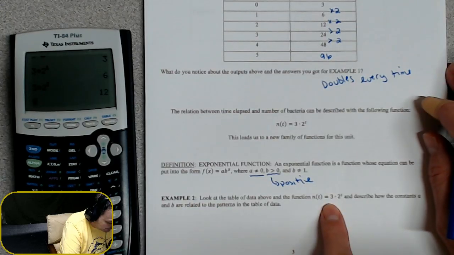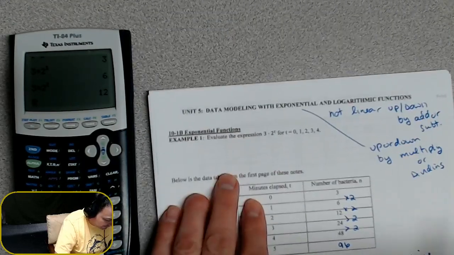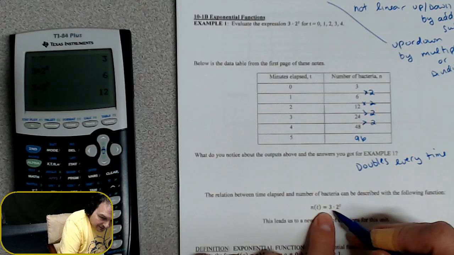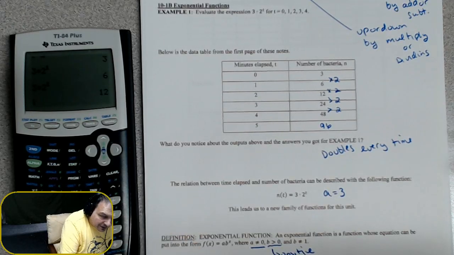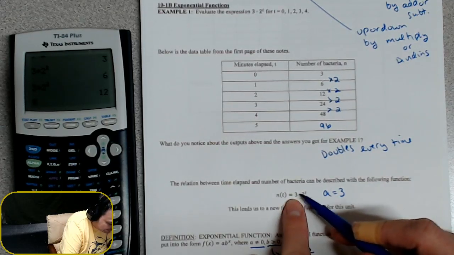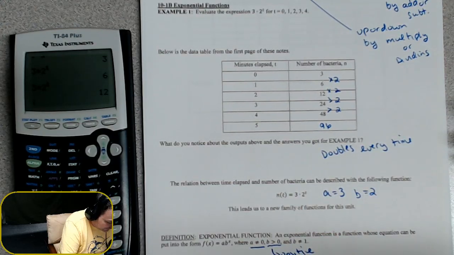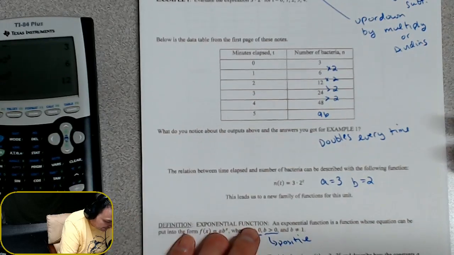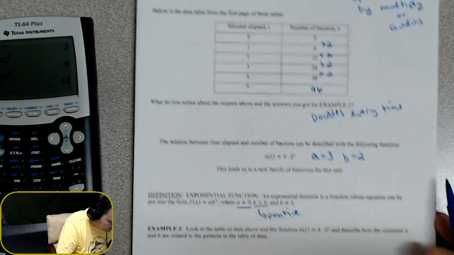So look at the table above. Describe the constants a and b. All right, let's look at our equation here. Here, a is 3. Remember how we do y equals mx plus b, or ax squared plus bx plus c? Well, we have a's and b's on this one too. A is what's not raised to the exponent, and b is what's being raised to the exponent. You see? A is not to the exponent, and b is what is to the exponent. Does that make sense? How we feeling there?